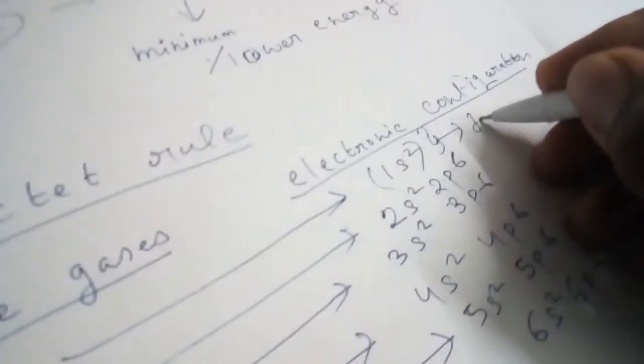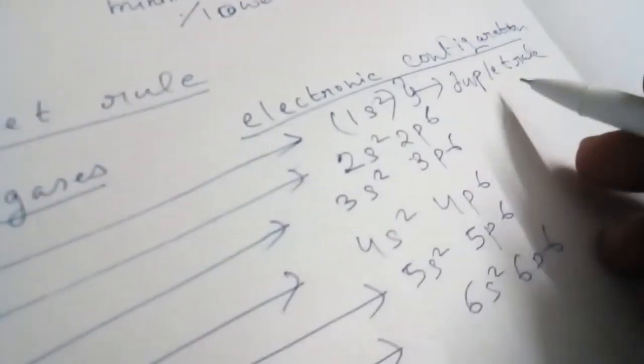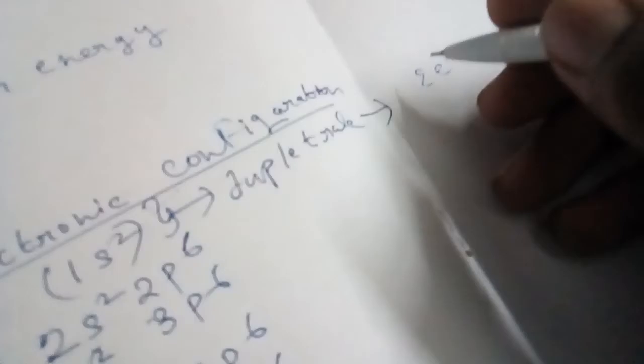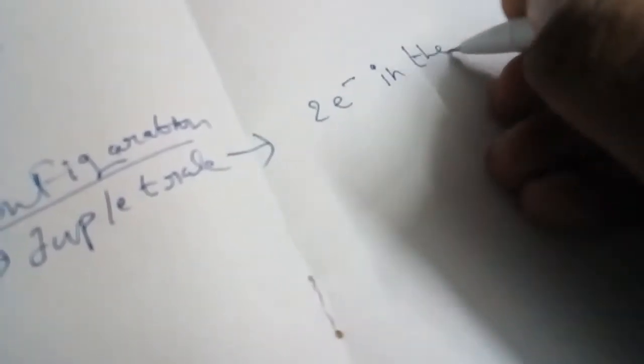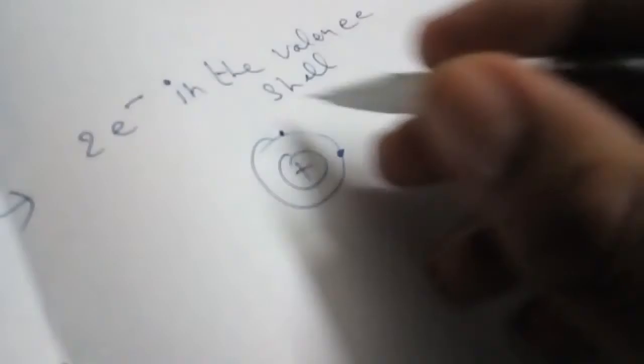Here this 1s2 comprises the duplet rule, meaning 2 electrons in the valence shell. One electron, two electrons.